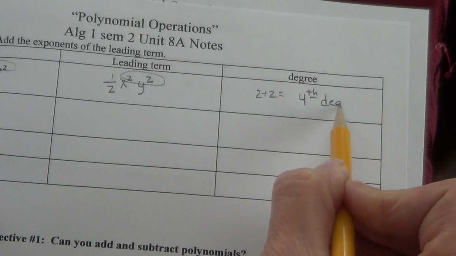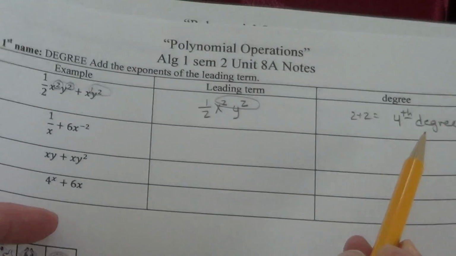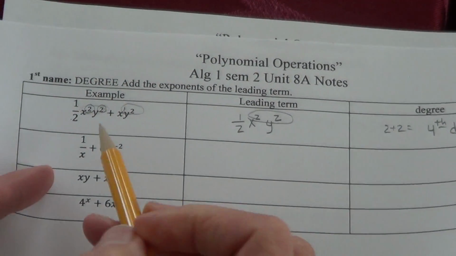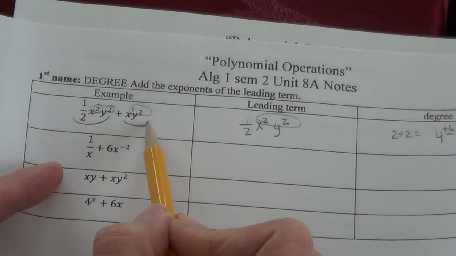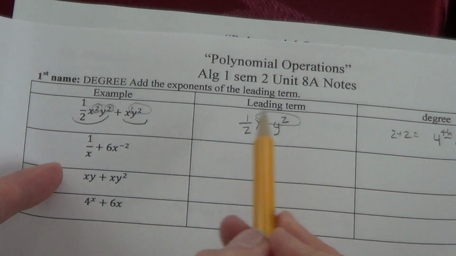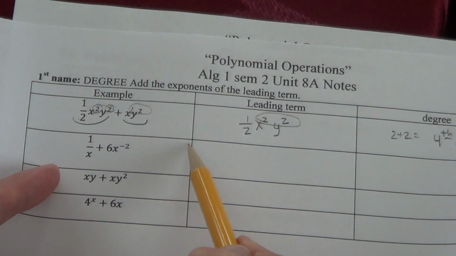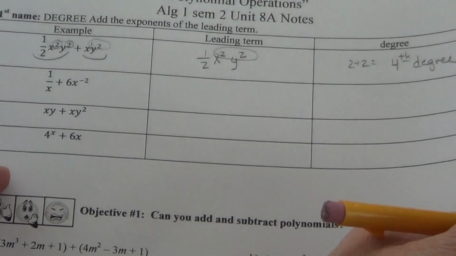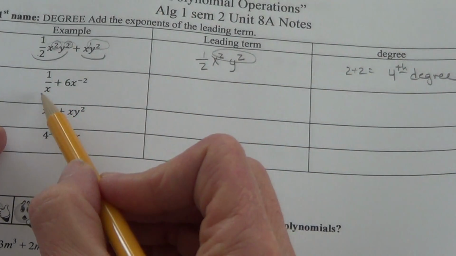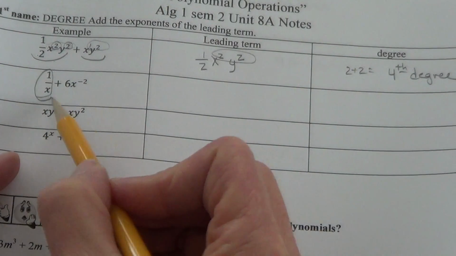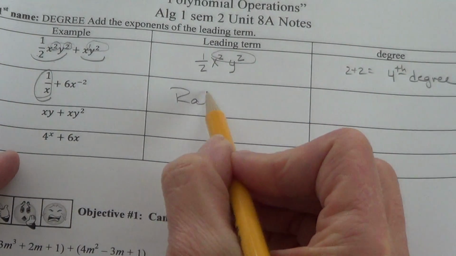Now, in the full name of that, you would say what degree it is, fourth degree, and then count your terms. There's 2, so it would be a fourth degree binomial. Okay? Next one. This is not a polynomial because x is on the bottom. That's a rational expression.